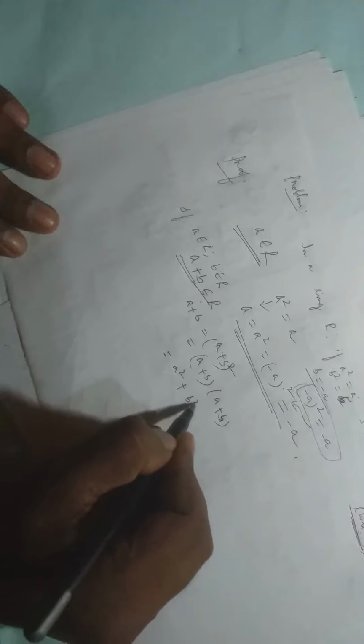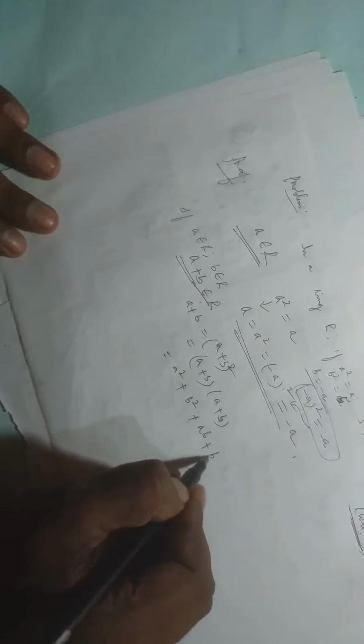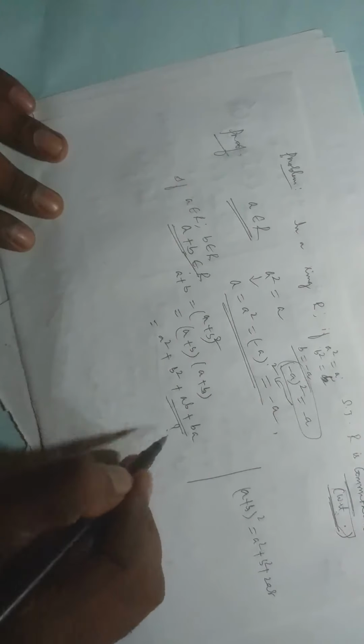Now, what is a plus b whole square? It is a plus b times a plus b. Okay. So it is a square plus b square plus ab plus ba. You should not ask me to write, sir, a plus b whole square, from high school we had studied it as a square plus b square plus 2ab. What's wrong here? Why are we not writing it likewise?